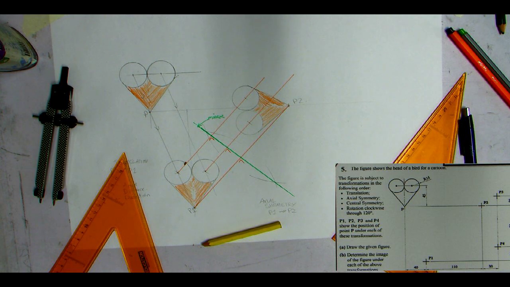You've done your 2 steps, you've done translation and axial symmetry, you've done them right. And what did we do to do that? Well, we had our rules for translation, ADD. Follow the angle, distance and direction of P to P1. The same thing for our axial symmetry.